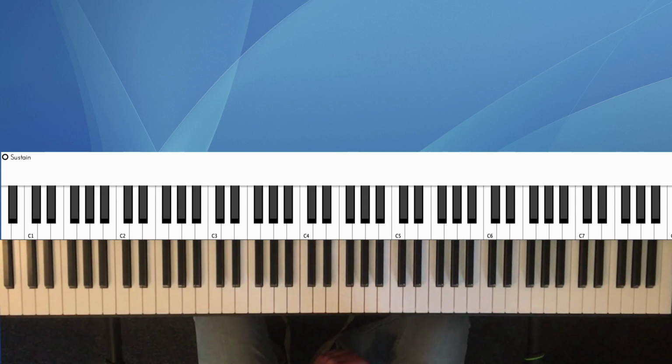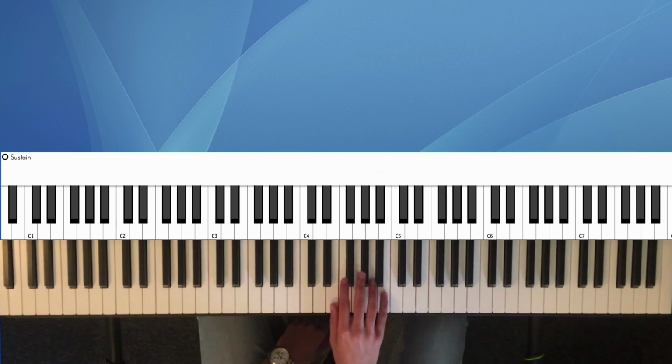Okay, so with E major, you go to E, and you count 4, because 4 is for major, bigger, starting with a bigger number. So E, 0, 1, 2, 3, 4, then 1, 2, 3. Playing that with 1, 3, 5.